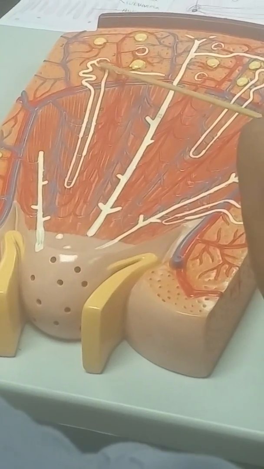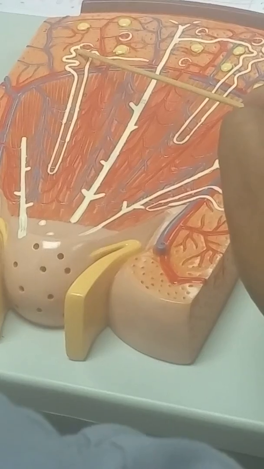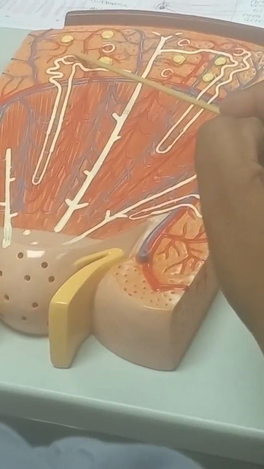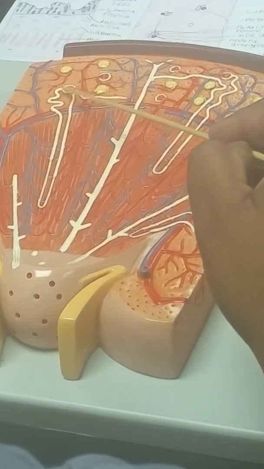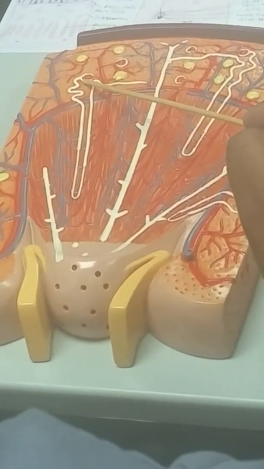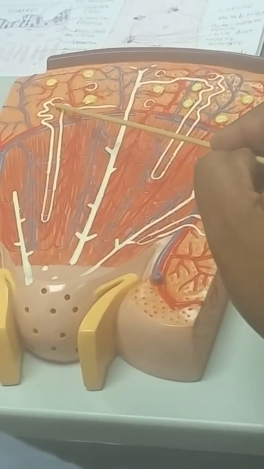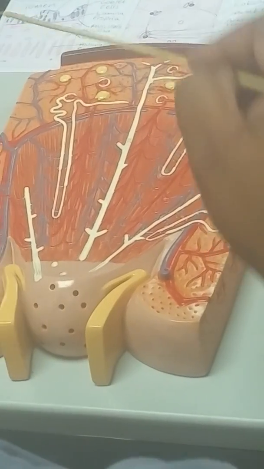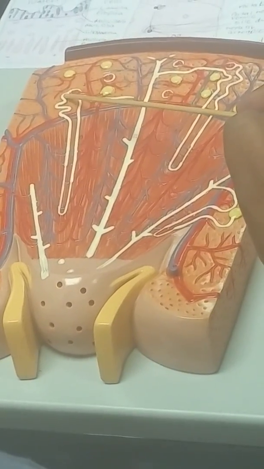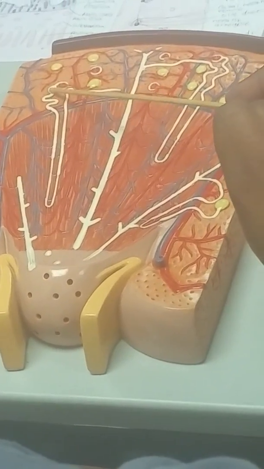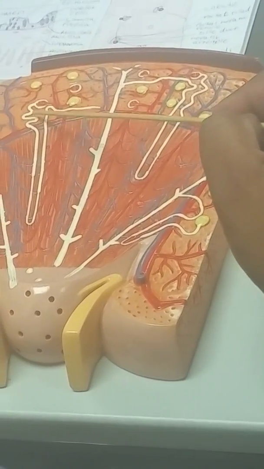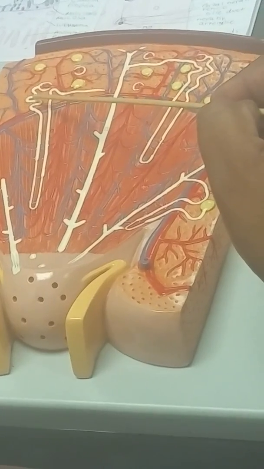The white around it is called what? The Bowman's capsule. The red is the glomerulus, but collectively it's the renal corpuscle. Another name for the Bowman's capsule is what? Glomerular capsule. Okay? Alright. Now the tubing that extends off of the Bowman's capsule, right? This tubing here is called the PCT, or the proximal convoluted tubule.